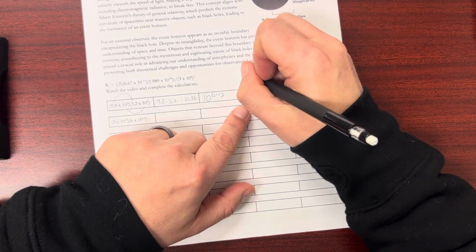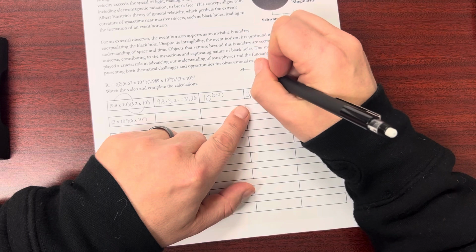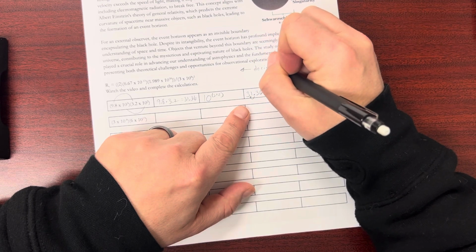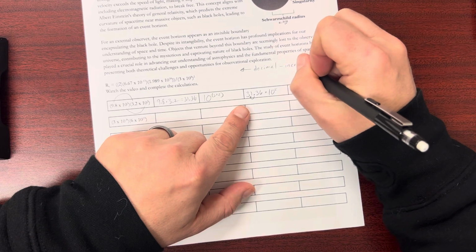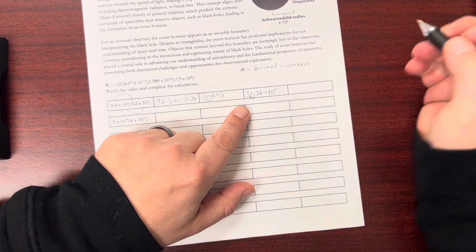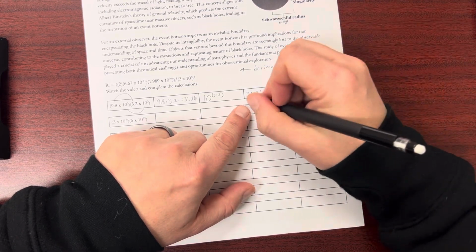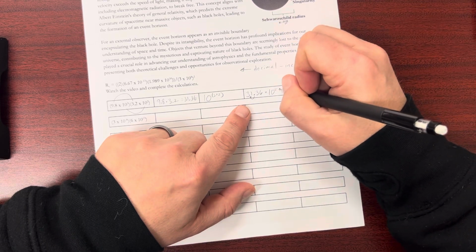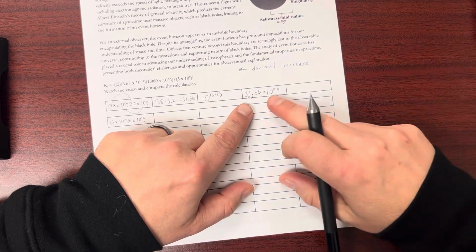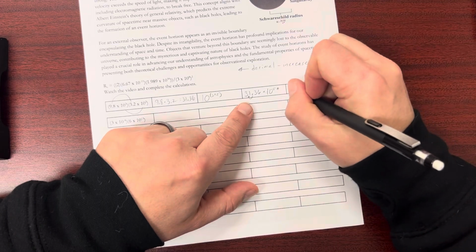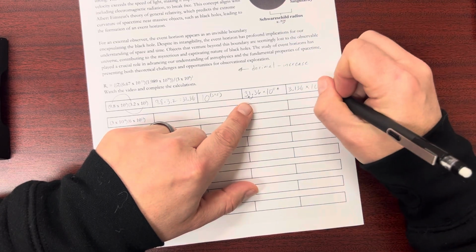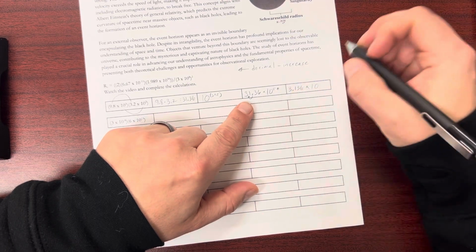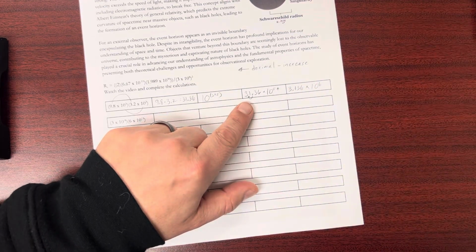If I move the decimal over to the left, that means you're going to increase the exponent. So I moved it over to the left one time, and I'm going to increase the exponent one time. That's going to look like 3.136 times 10, going up 1, to the sixth.